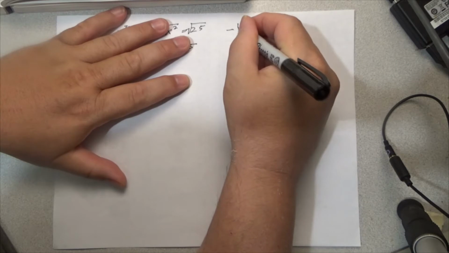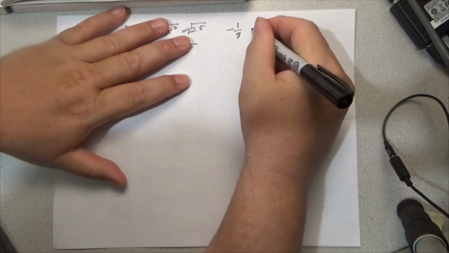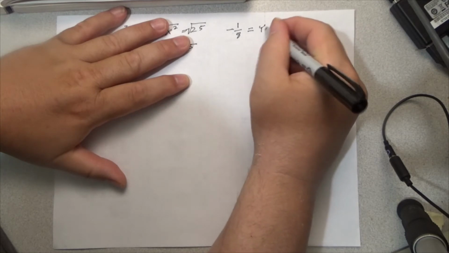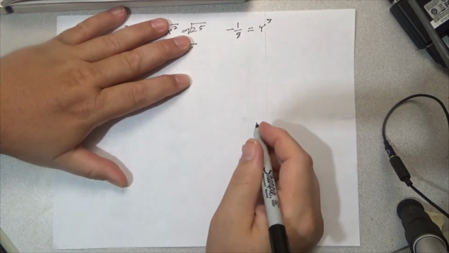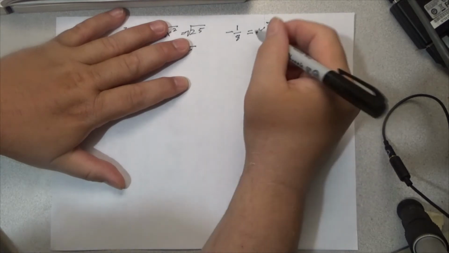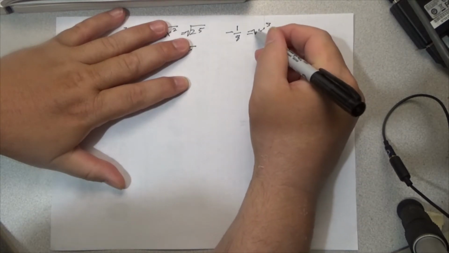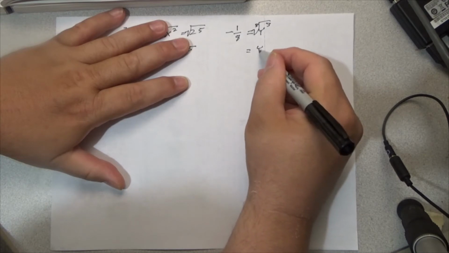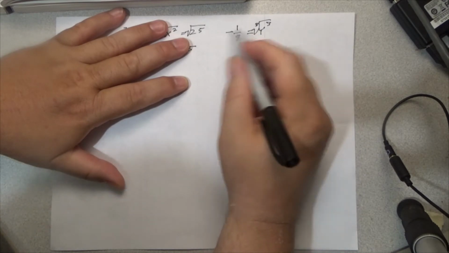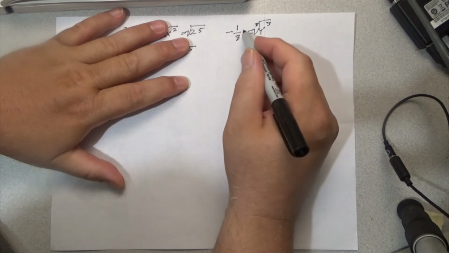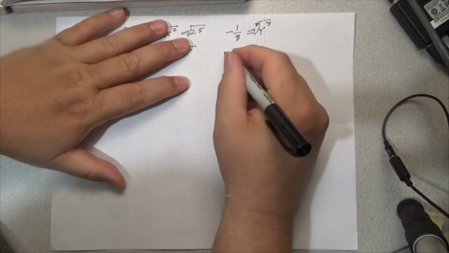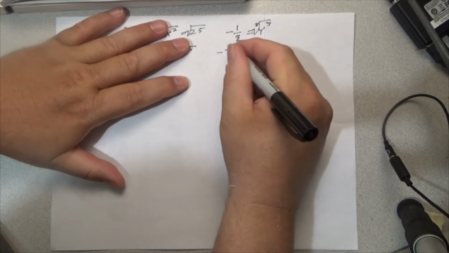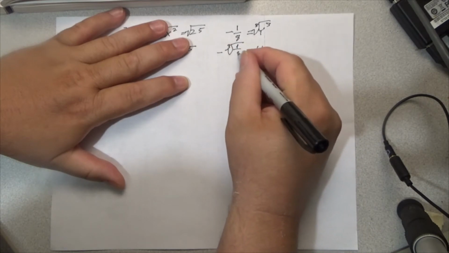So that's negative 1/8 is equal to y cubed. Okay, so this is cubed, so I need to take the cube root of it, and so that's going to give me y. Well, I need to take the cube root of this side. Now when you're taking the cube root of a negative number, it's going to be negative. So I'm going to put the negative right there, and then the cube root of 1/8.